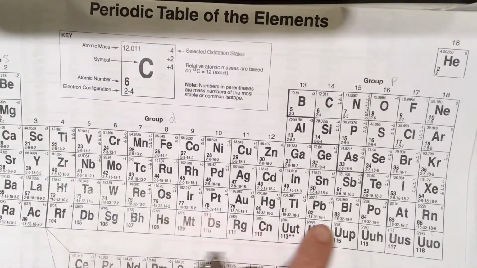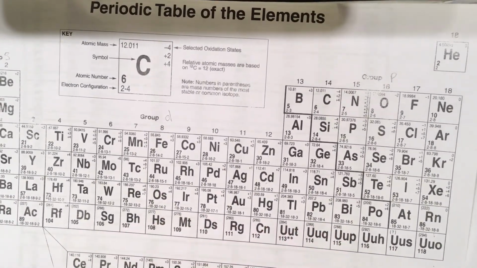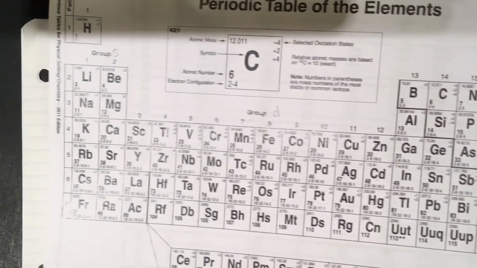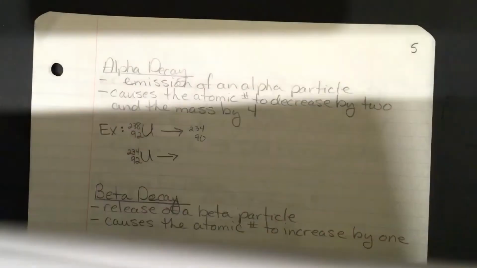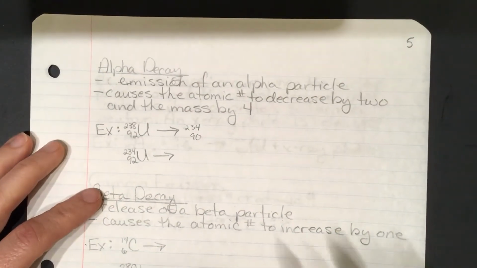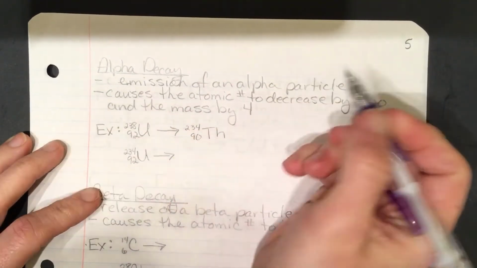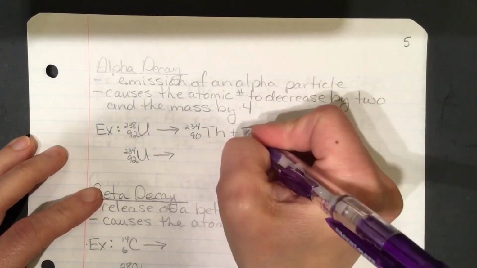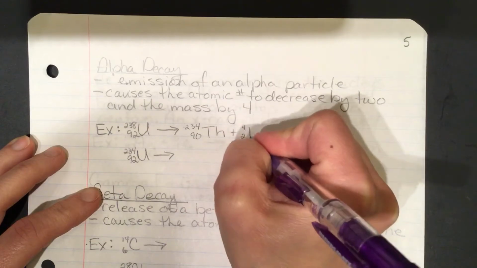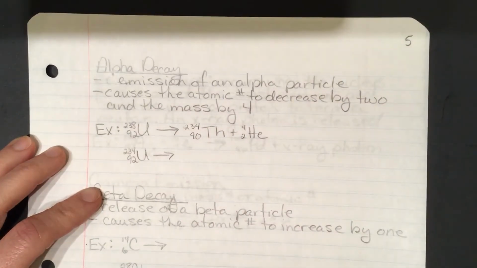An atomic number of 90 is right here, thorium. So I would write Th for thorium plus my notation for my alpha particle.